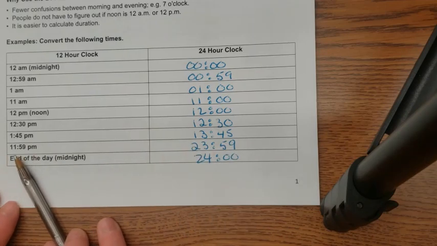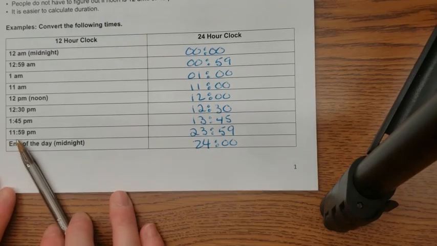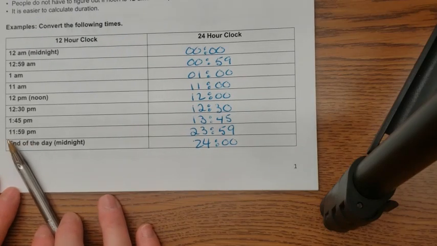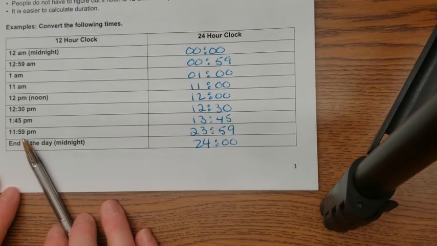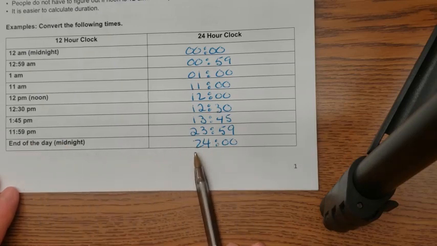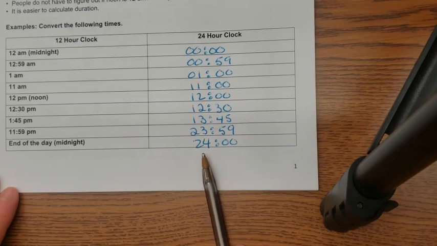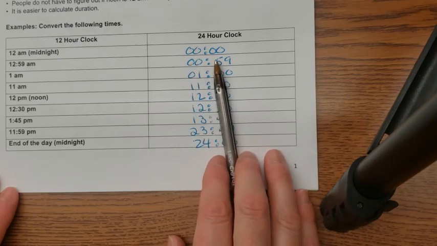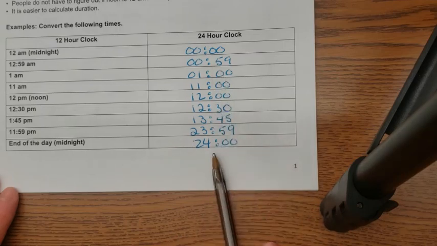The end of the day, which is 11:59 p.m., is 23 hours and 59 minutes in. So that's the end of the day. And then at the very end of the day, we take the extra minute and we get to 2400. So 2400 and 0 are the same time. It just depends if you mean the end of the day or you're counting it as the beginning of the day.